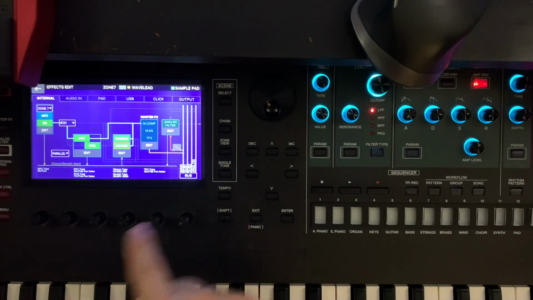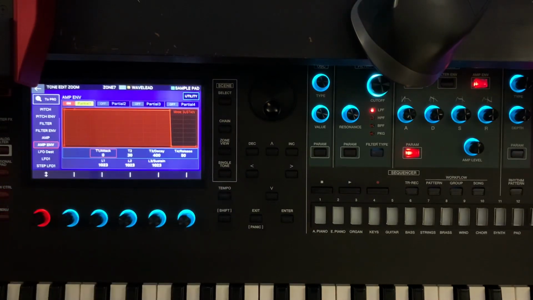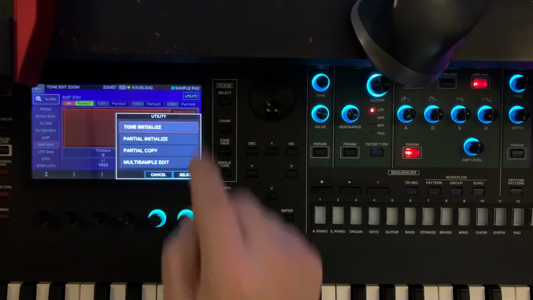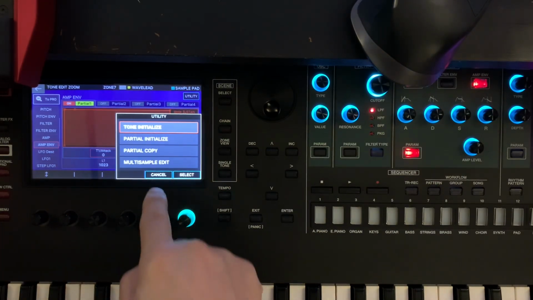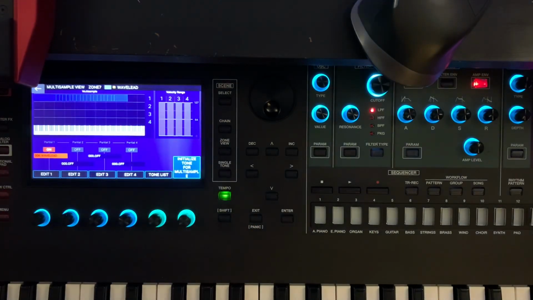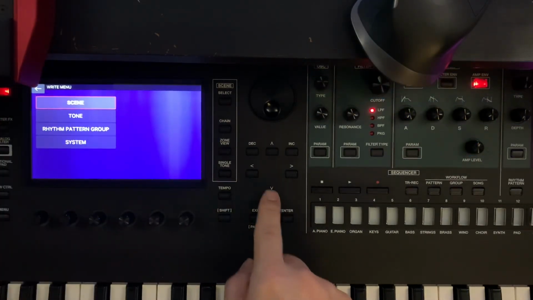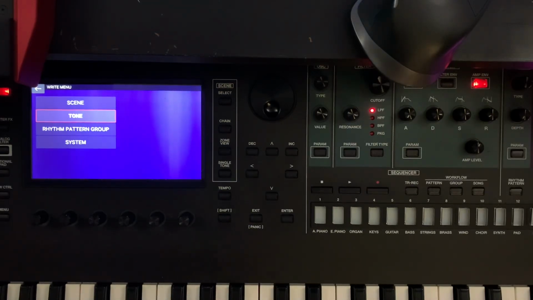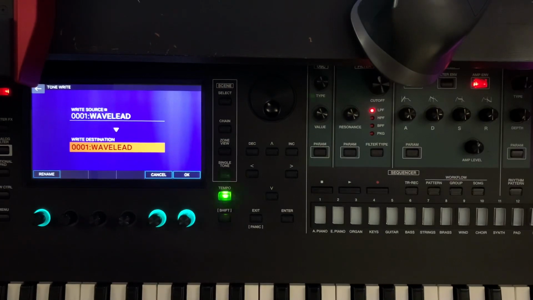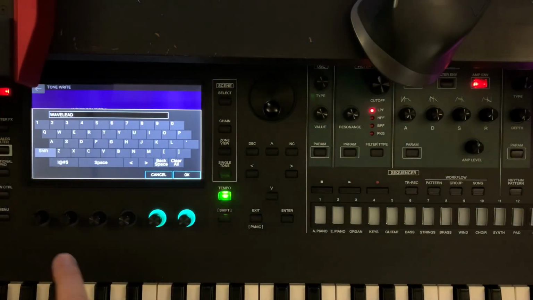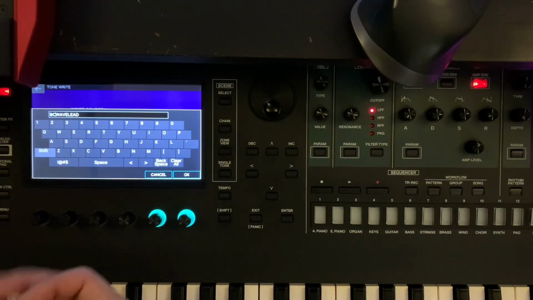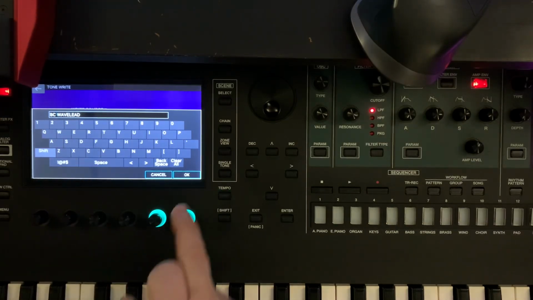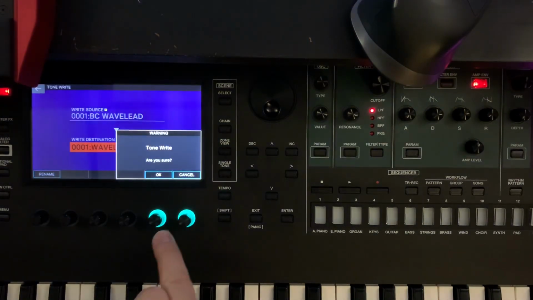So now I'm in tone edit. And what I want to do is I want to save it. And so I can go back to multi-sample edit, but that's not what I want to do. I want to save it. So just hit right, and then I want to write the tone, not necessarily the scene, and keep the same name. But you can rename it just simply like that. Matter of fact, any tone that I create, I always put my initials on the front end of it. So, and then say okay.